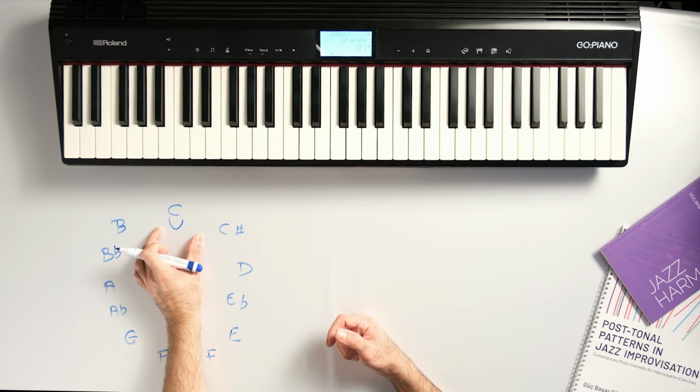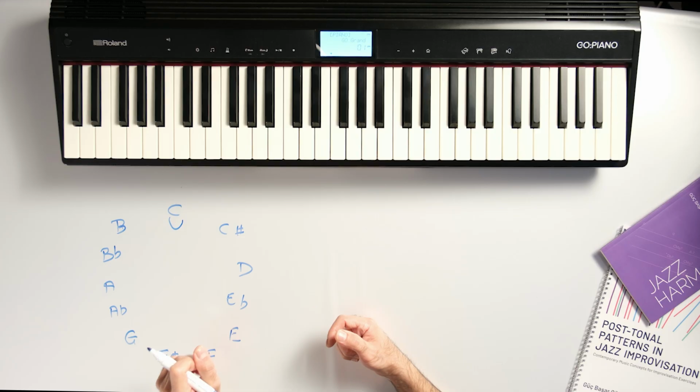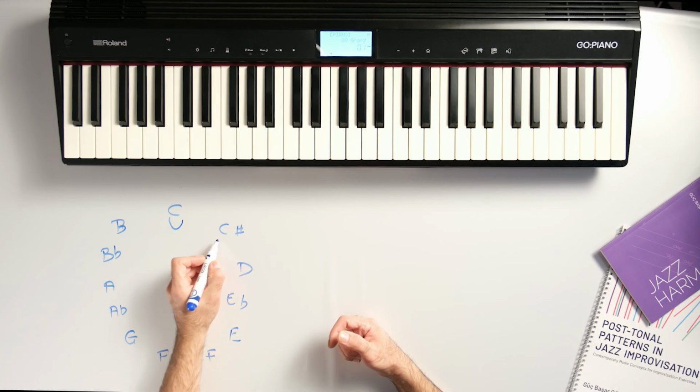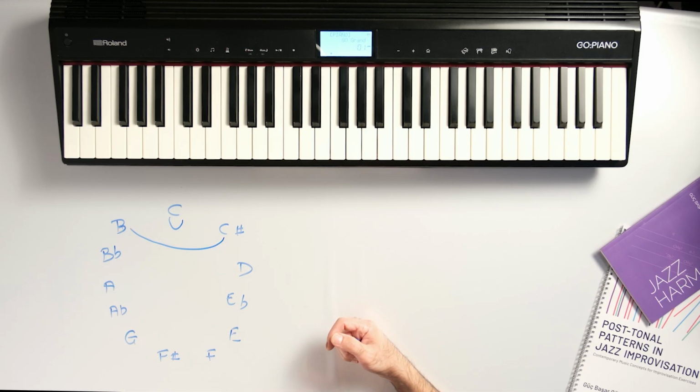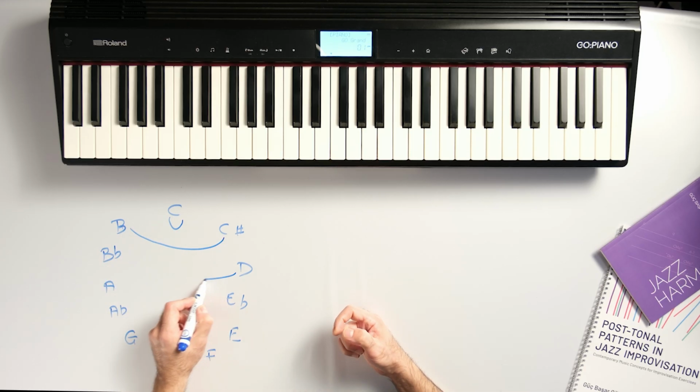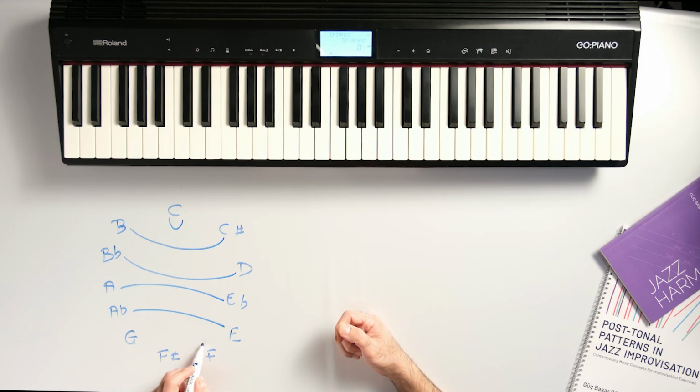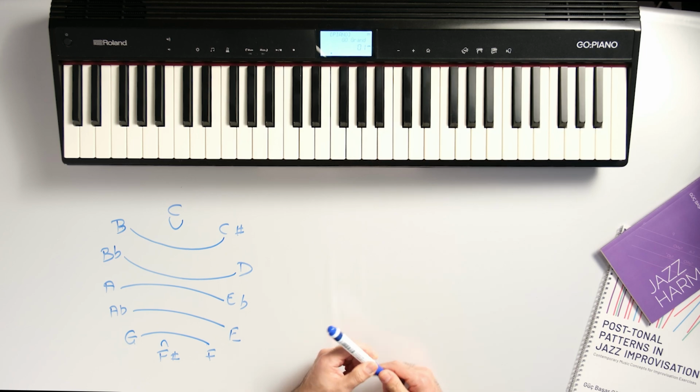When we take this base, we have to design the rest of the pitches according to that reference. Then we have the B and C sharp relationship. Then we have B flat and D. We have A and E flat, E and G, F, and F sharp refers to itself.